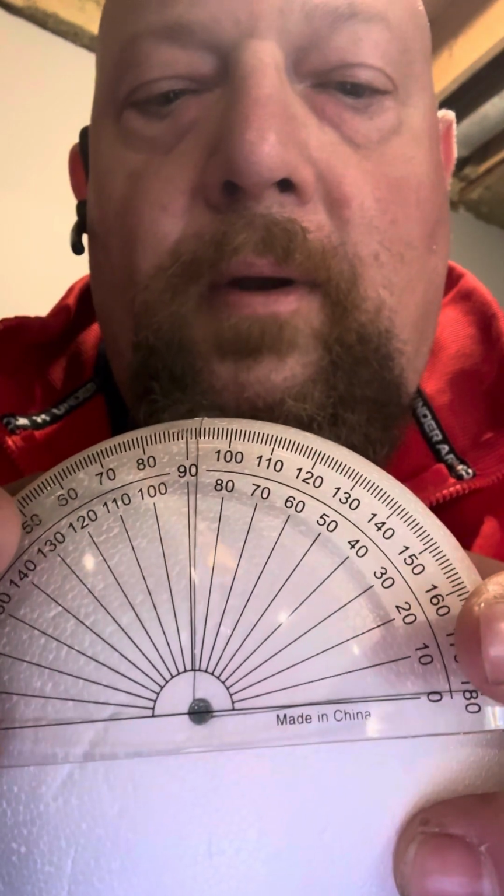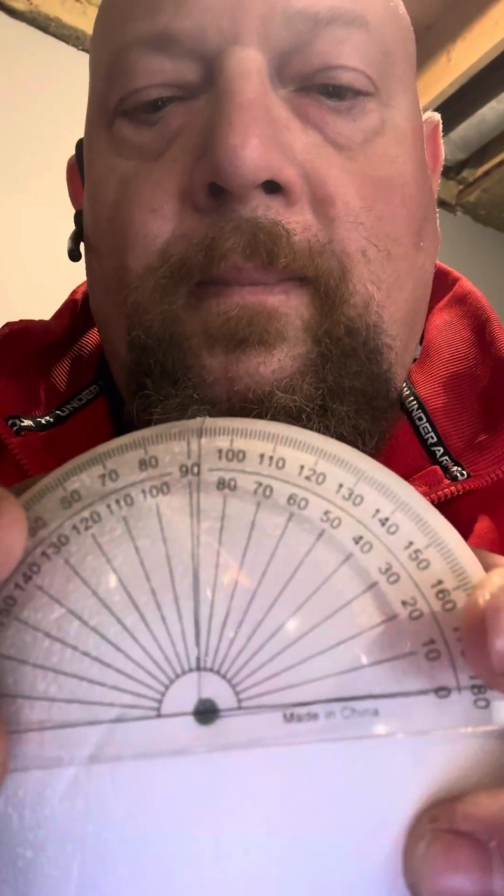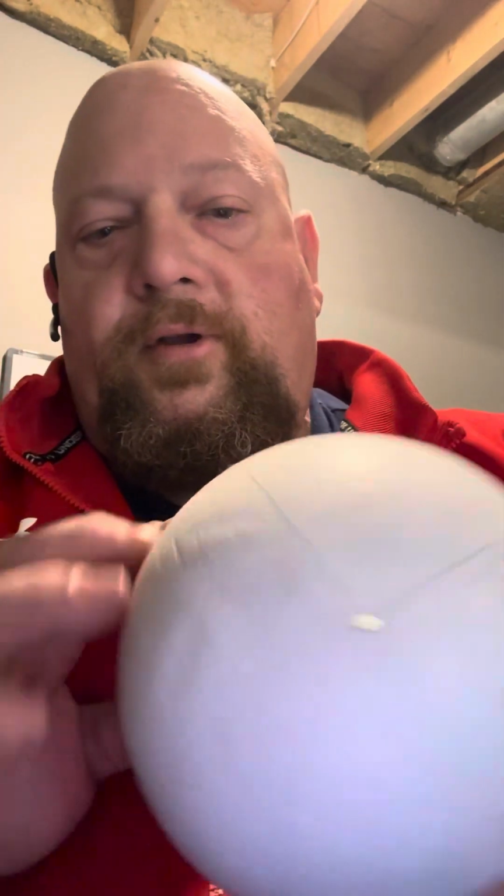If I line it up there and there, you will see I have another 90-degree angle here. 90 to 90 is 180, and if you add 90 to that, it's 270. And so this spherical triangle adds up to 270 degrees.